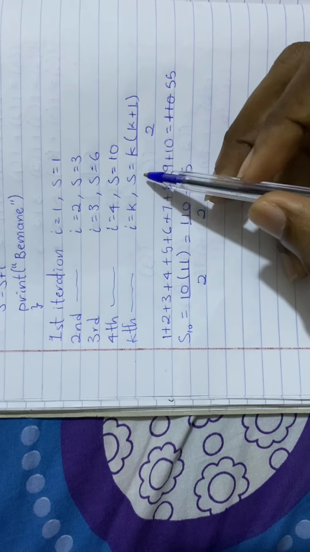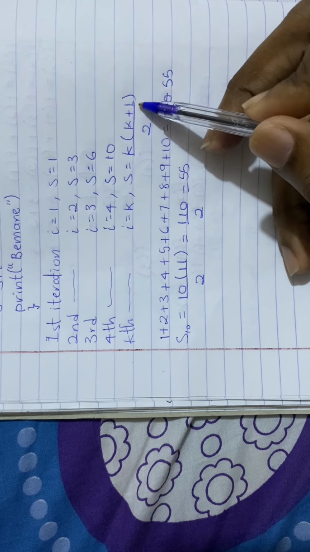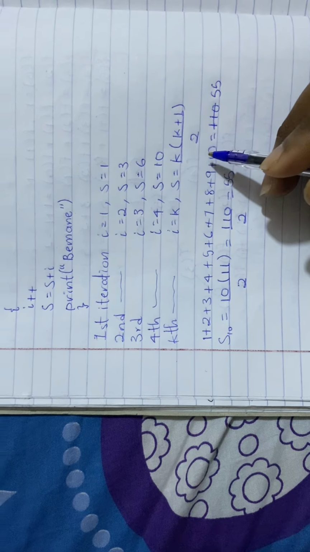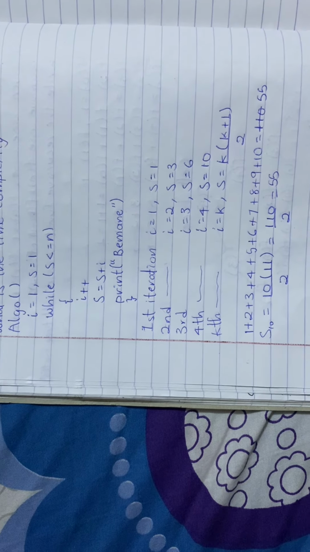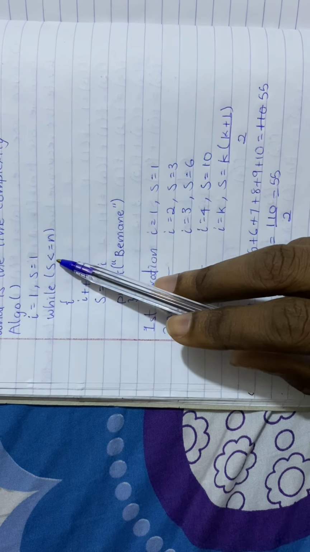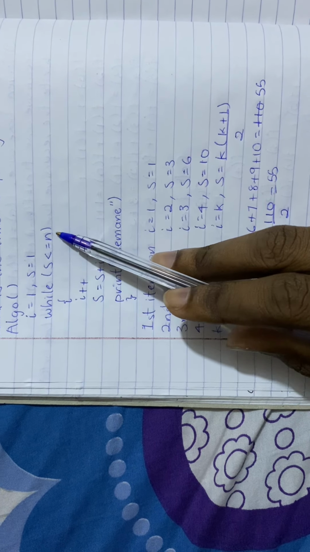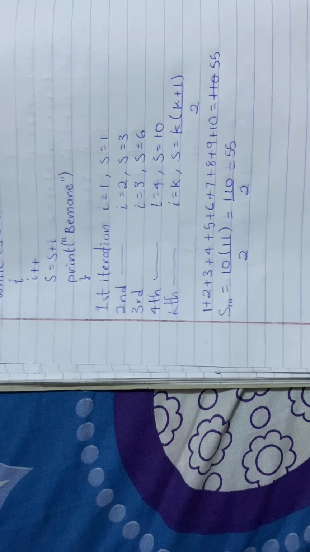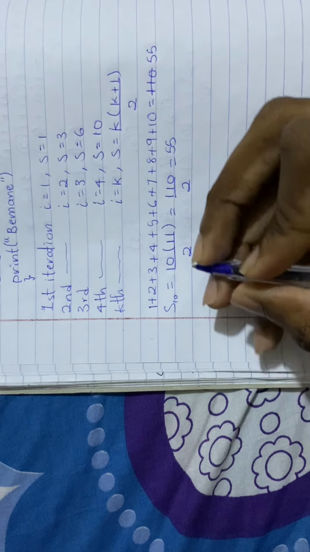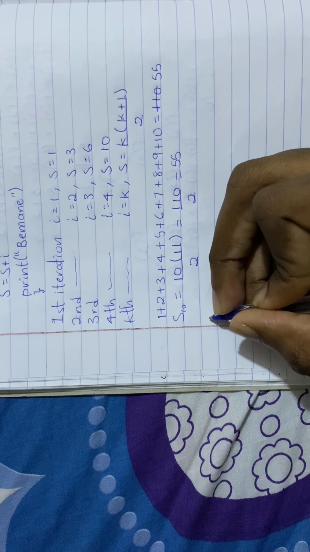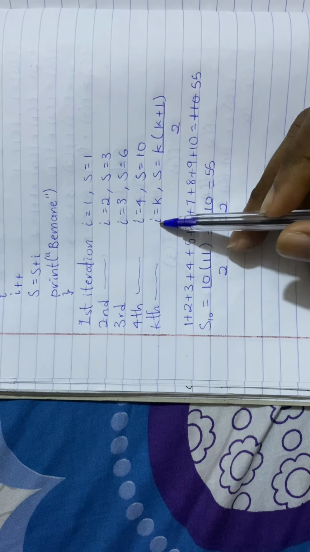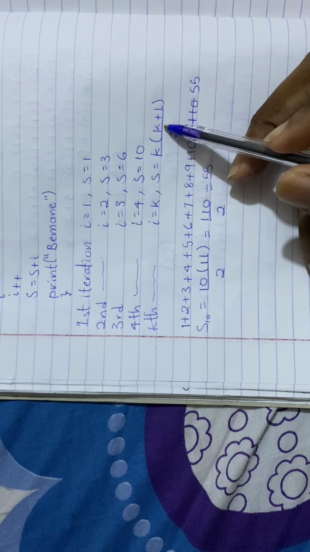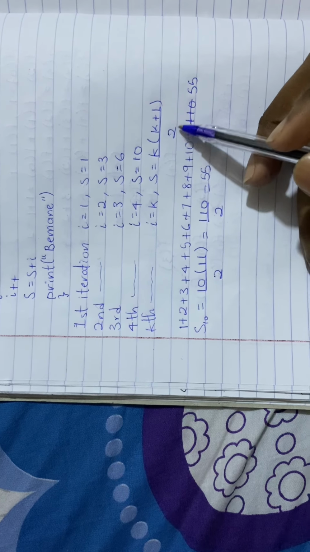Now that we've gotten a formula for S, we can compare it with N, because the loop will stop once S exceeds N. Right now we are at the kth iteration: I equals k, S equals k times k plus 1 all over 2.